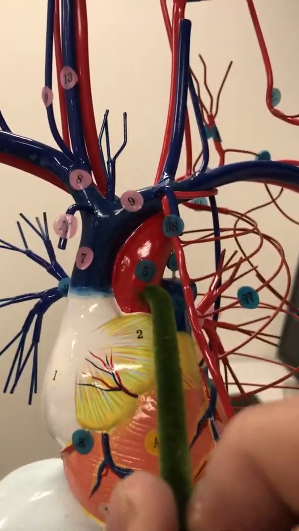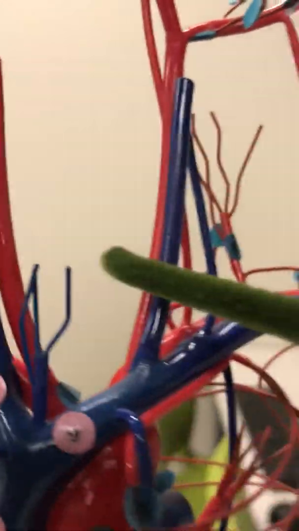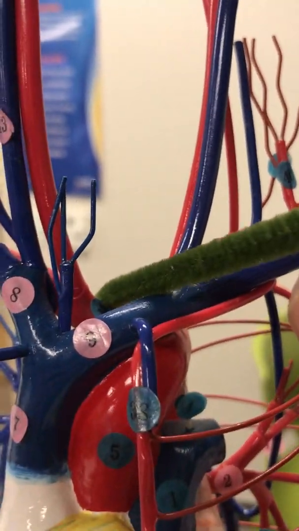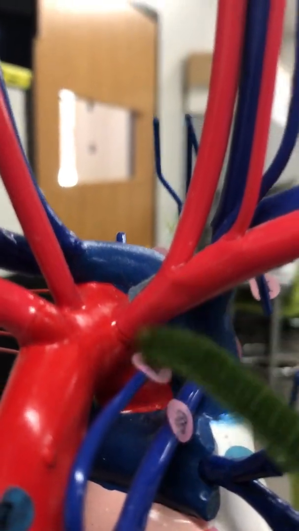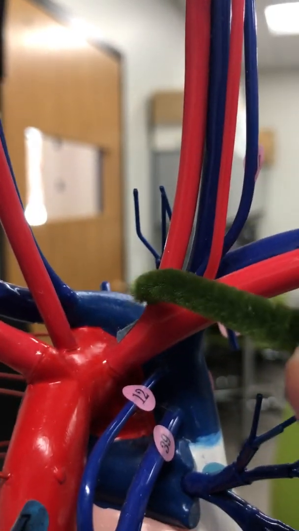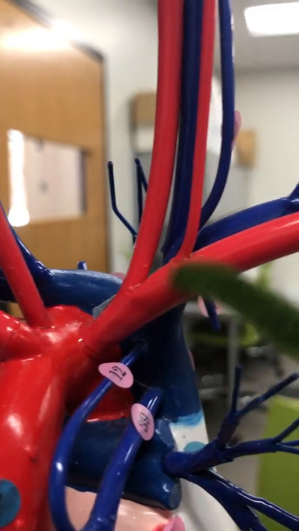So you have the ascending aorta, number 5, and then when we move backwards over here, you will see on this side the very first branch is the brachiocephalic trunk. When we take a look, you'll notice that it goes to the right over here. The brachiocephalic trunk then splits into the right common carotid and the right subclavian artery.